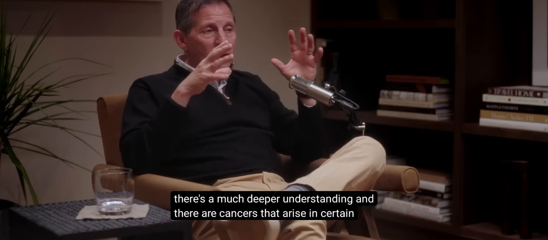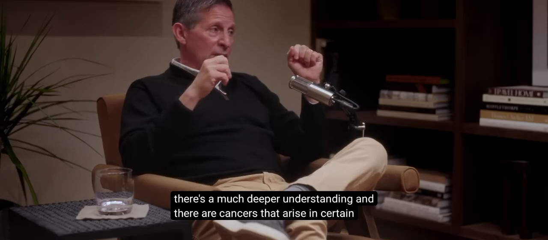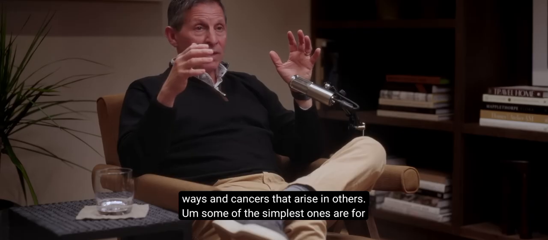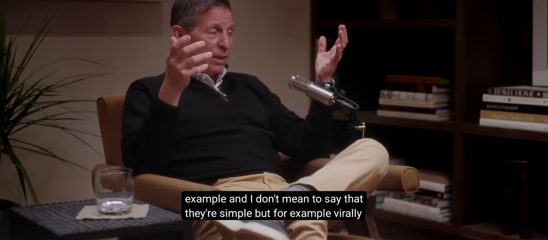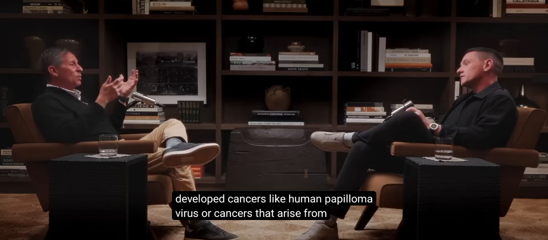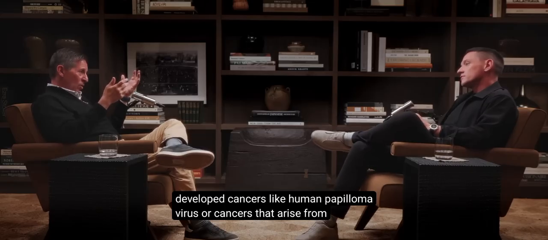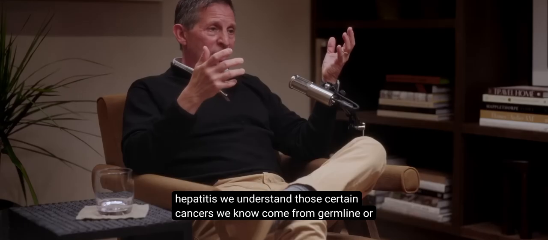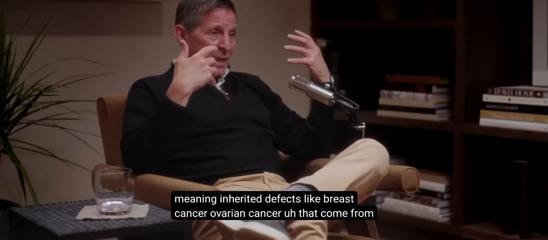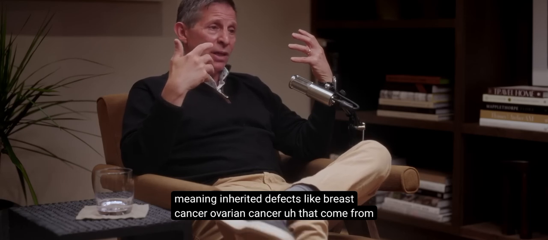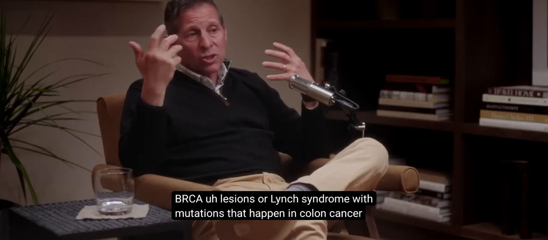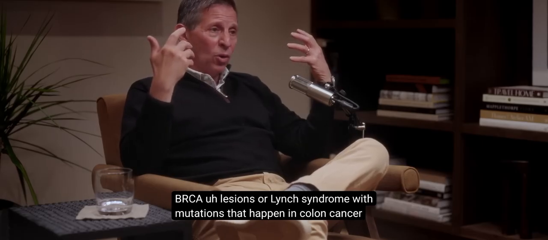there's a much deeper understanding. And there are cancers that arise in certain ways and cancers that arise in others. Some of the simplest ones are, for example, and I don't mean to say that they're simple, but for example, virally developed cancers like human papillomavirus or cancers that arise from hepatitis. We understand those. Certain cancers we know come from germline, meaning inherited defects, like breast cancer and ovarian cancer that come from BRCA lesions, or Lynch syndrome with mutations that happen in colon cancer.